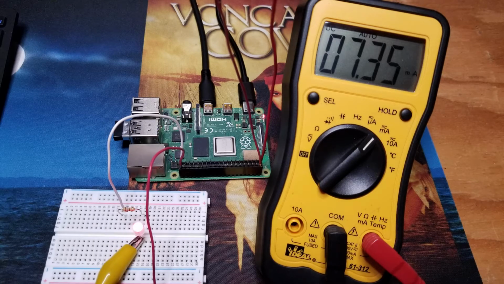So let's take a look at the actual measured current running through our diode. The meter shows 7.35 milliamps, yet when we calculated the value, it's supposed to be 7.2 milliamps. So why does it differ? Why are our approximations off? Well, there's two main factors. First, the resistor has a tolerance. It's a 5% tolerance, which means it could vary in value by 5% high or 5% low.